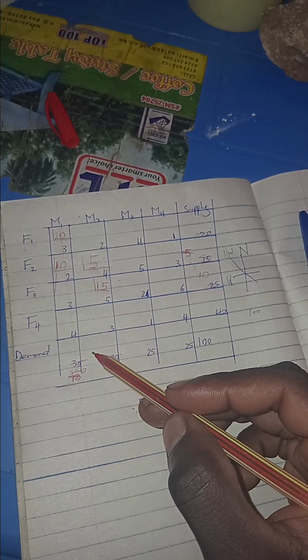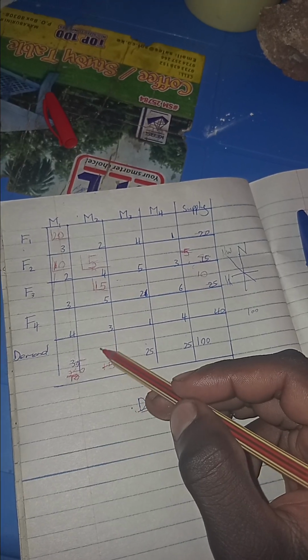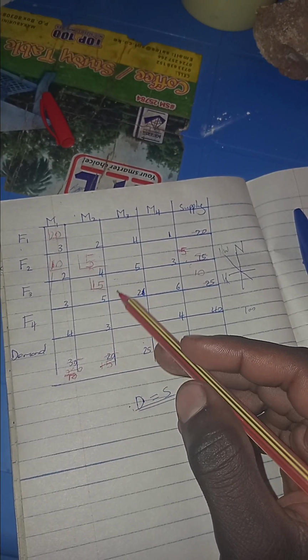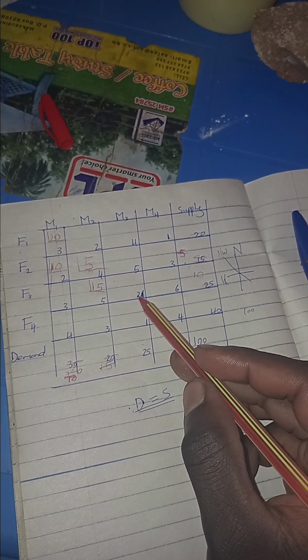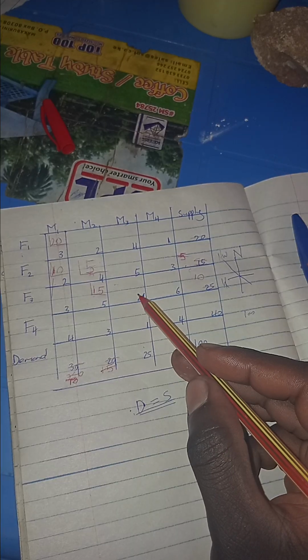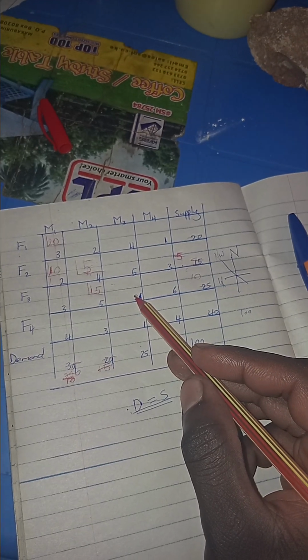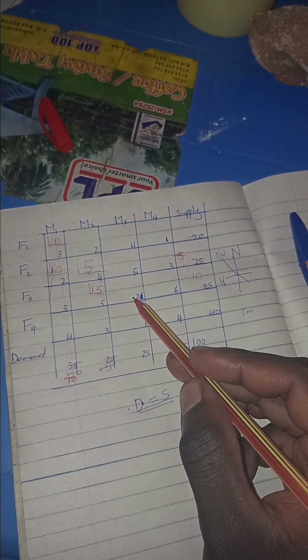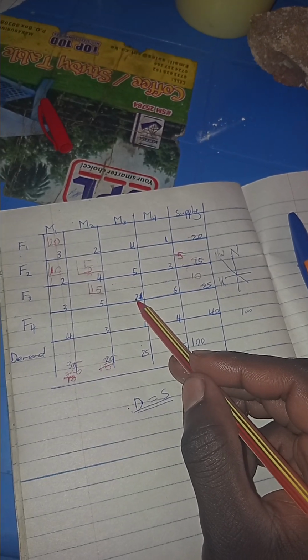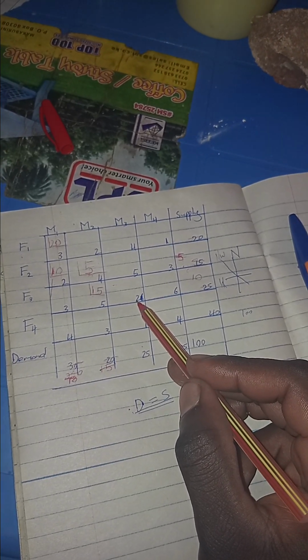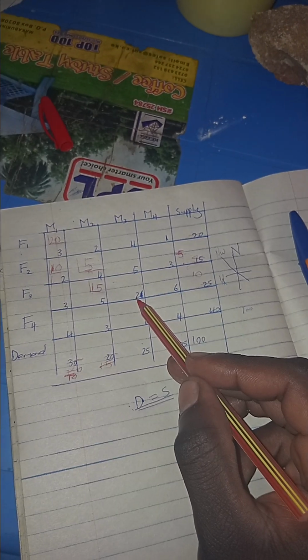Now we have done with this column. Now we move to the next. We have supply of 10 remaining in this row. Now we have the demand under machine 3 and factory 3. Now note that here we have 2. The cost of using machine 3 in factory 3 is 2.